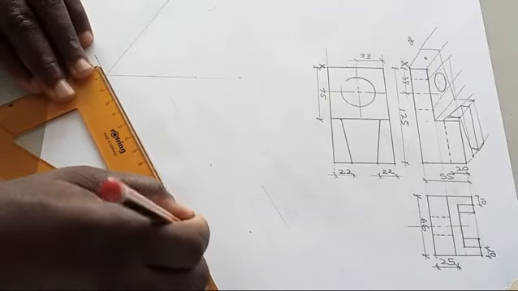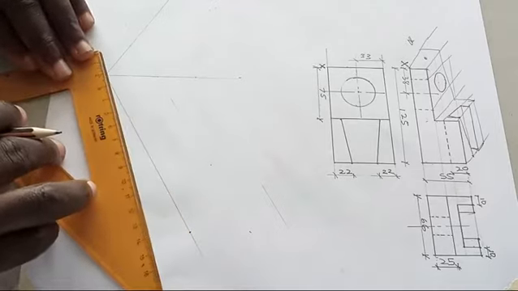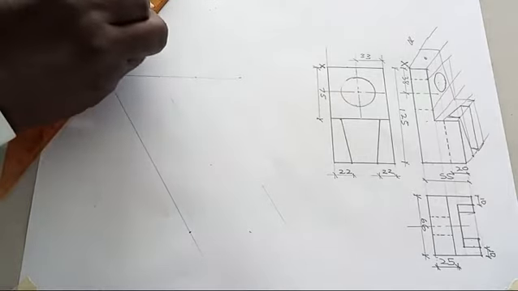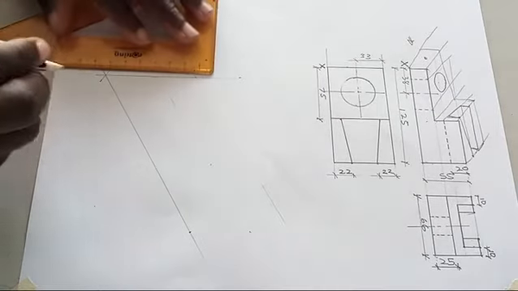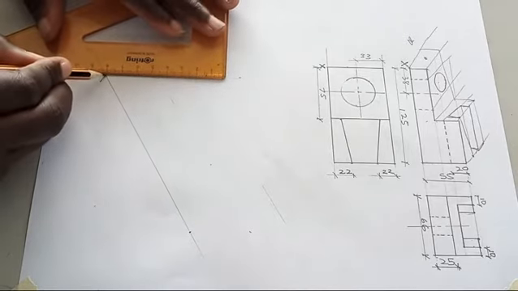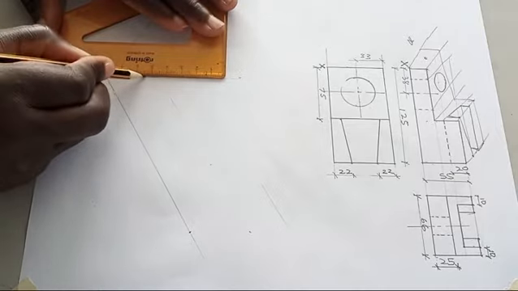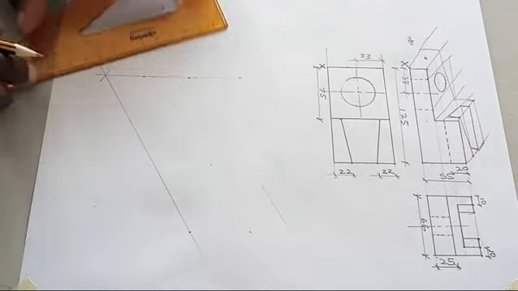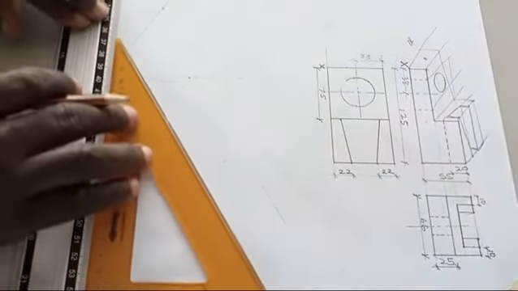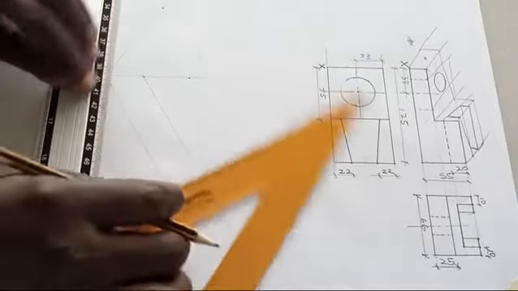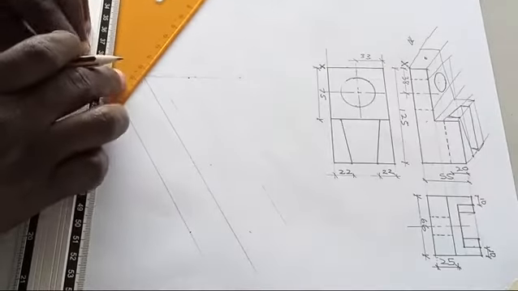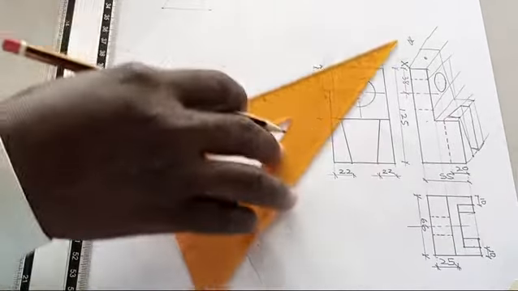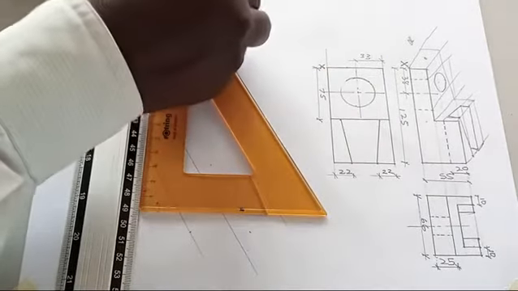This 125 is here. Then measure our 66 here. 1, 2, 3, 4, 5, 6. 66 is here. Then the height, we have 25 and 55. 1, 2, 5. 1, 2, 3, 4, 5, 55. This is 25 and that's 55. So one goes this way. One goes this way. One goes upward. This one goes this way.